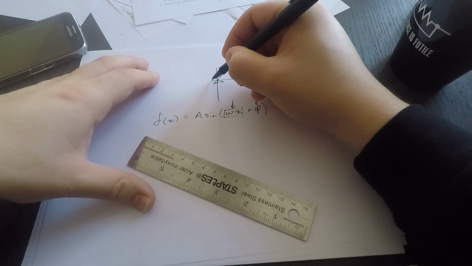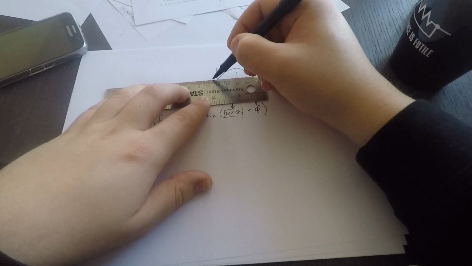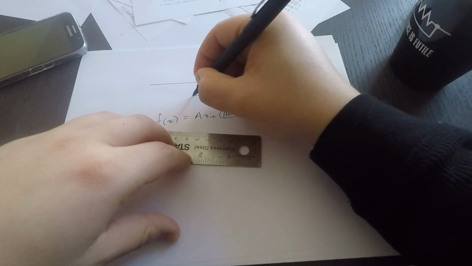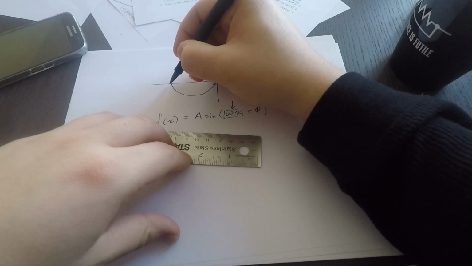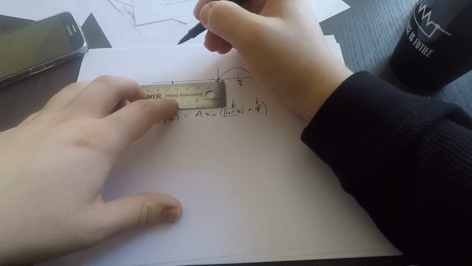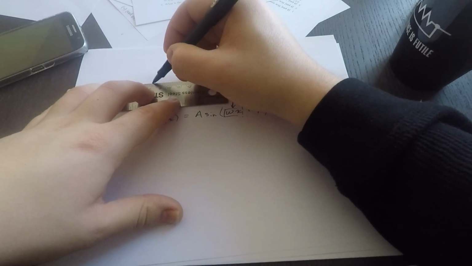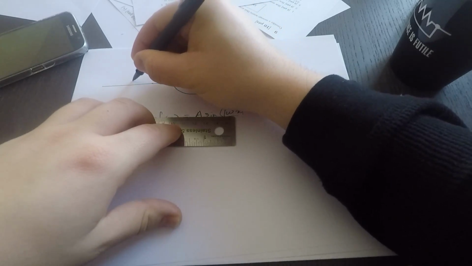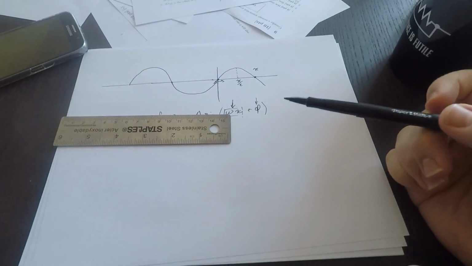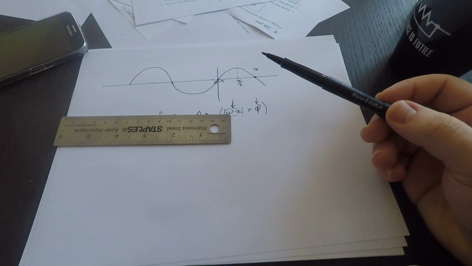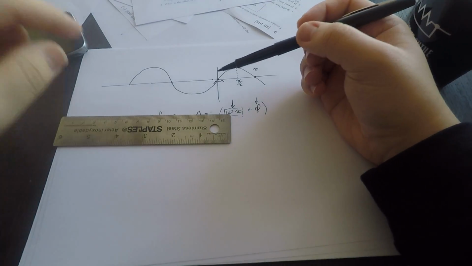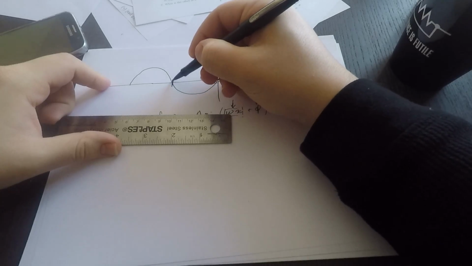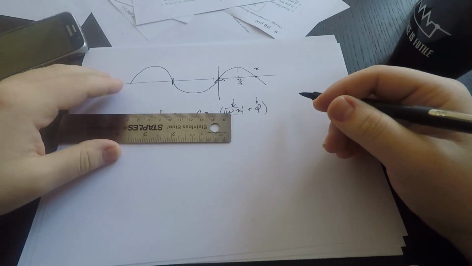So I go back even farther, 180 degrees, and I have 1 minus my sine wave.